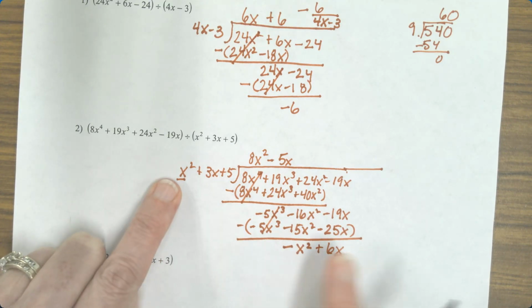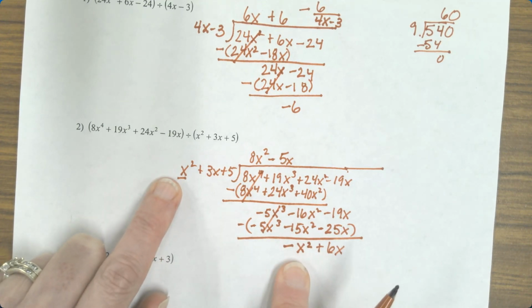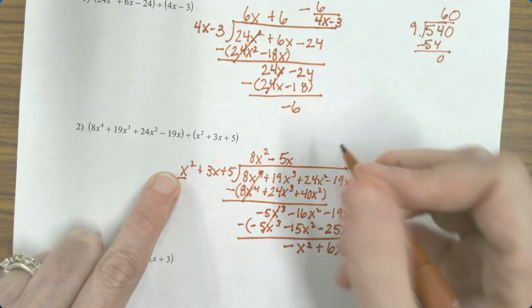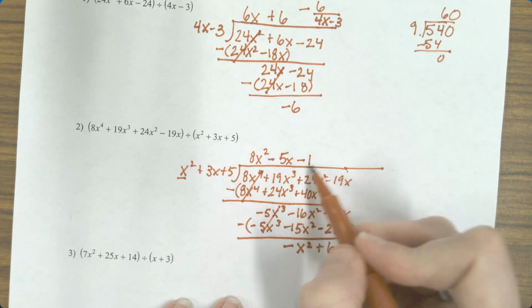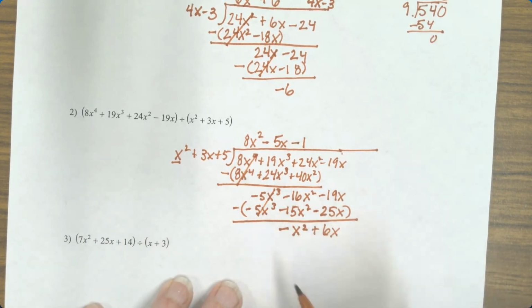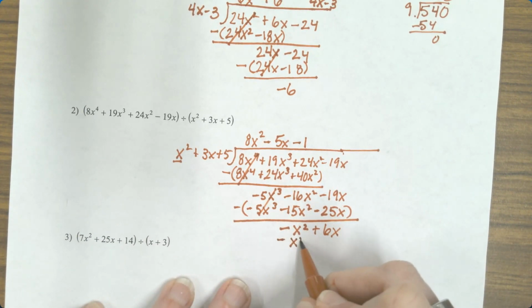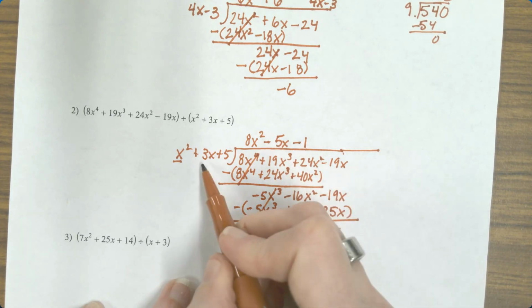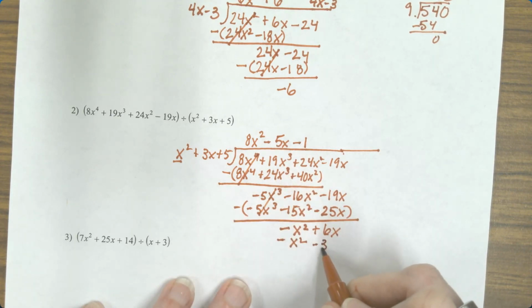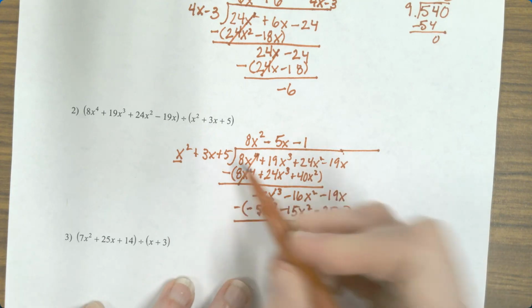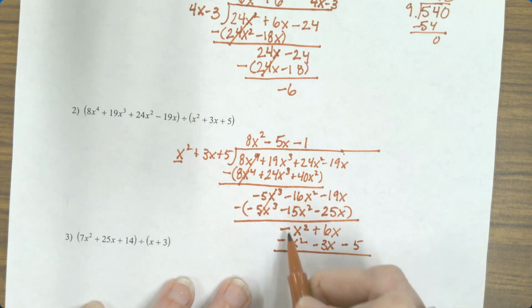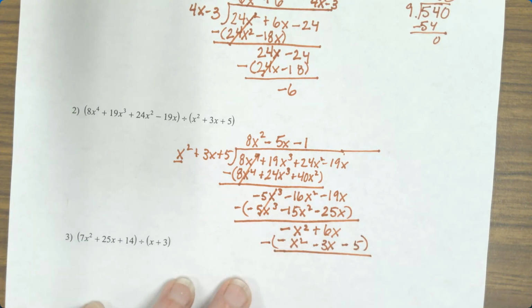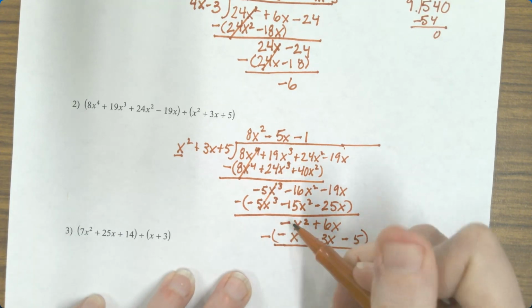So to make x squared become negative x squared, I would need to multiply the x squared by negative 1. So I'm going to put a minus 1 up there. If I take negative 1 times that, that's going to give me negative x squared. Negative 1 times that is going to give me negative 3x. And negative 1 times that will give me a negative 5. I'm just going to stick it off the end there. Again, I'm going to subtract that entire bottom row.